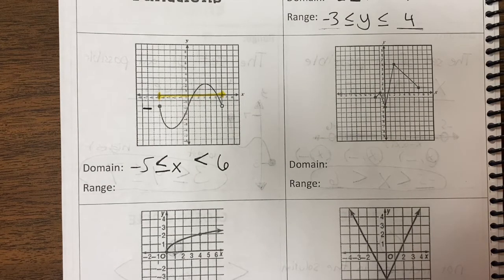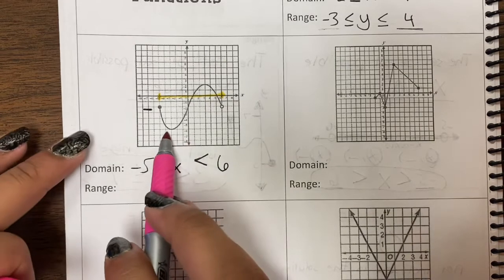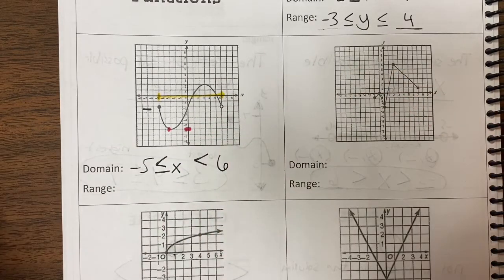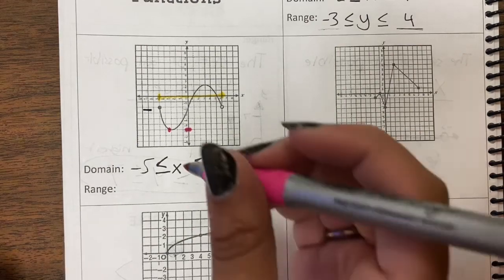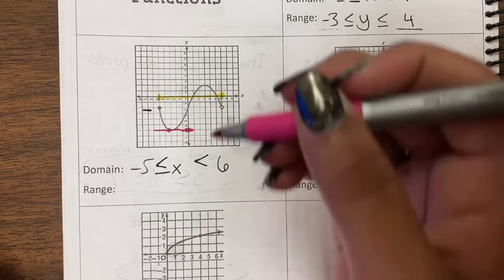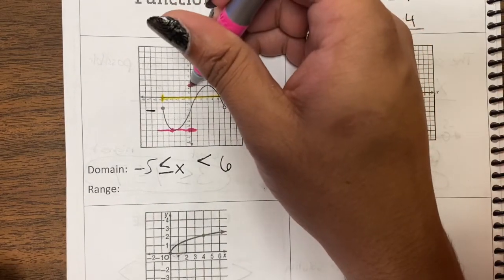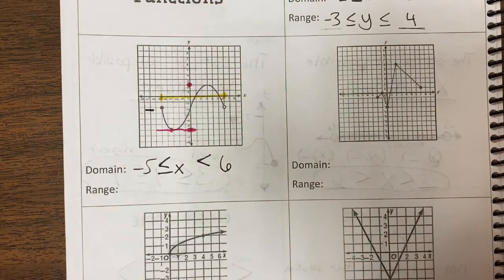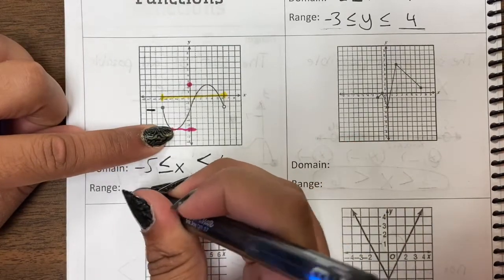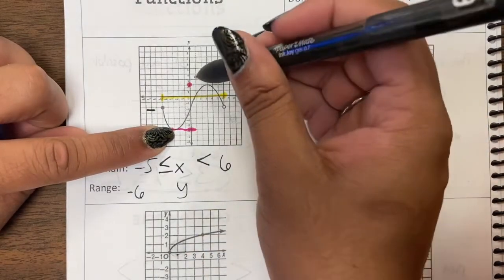So now we have range, meaning we want to see how low to how high does the graph go. So the lowest point is about right here at -6. Notice that this is the lowest it goes. And then the highest point is up here at 2. So range is always going to be Y. Our lowest number is -6. Our highest number is 2.